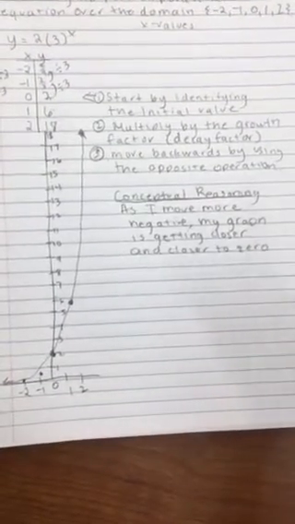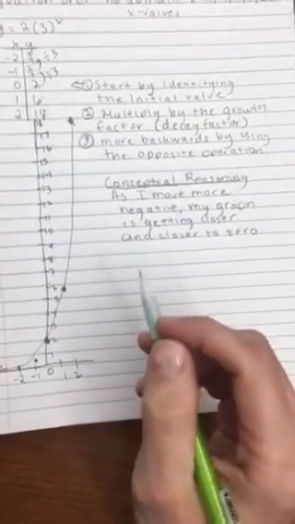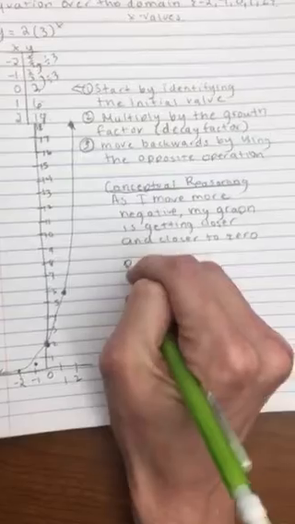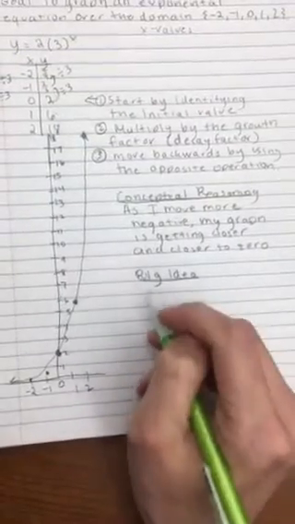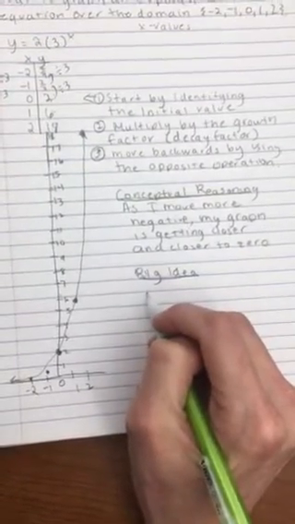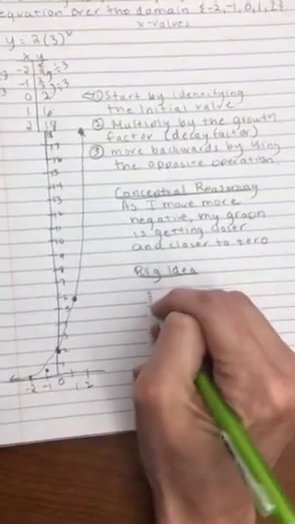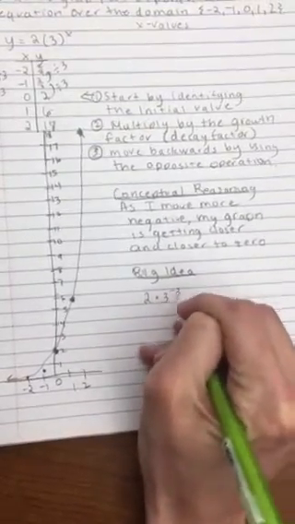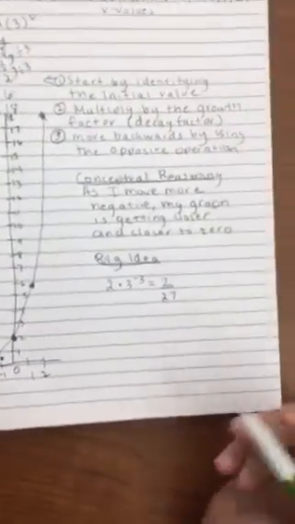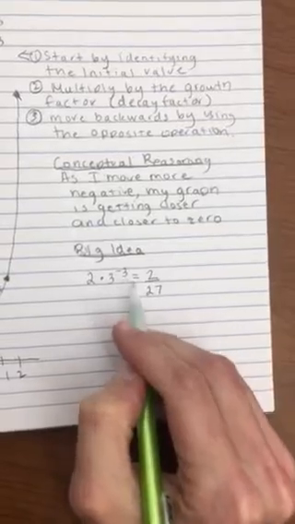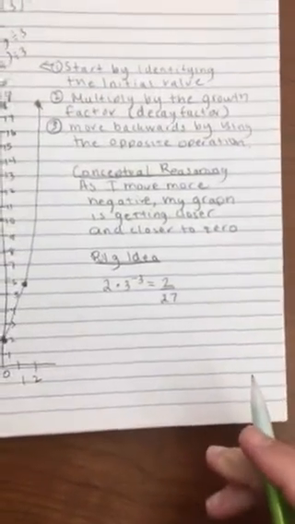The very last thing I want to give you to puzzle around is your big idea. If I said to you, explain to me why 2 times 3 to the -3rd is equal to 2/27, could you do that?